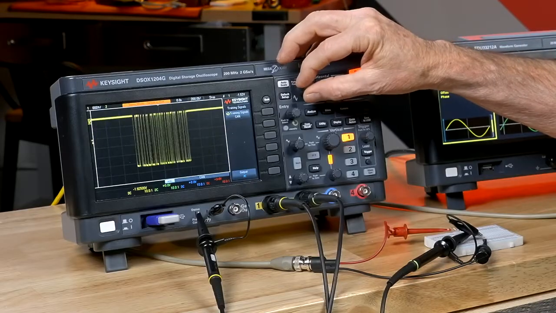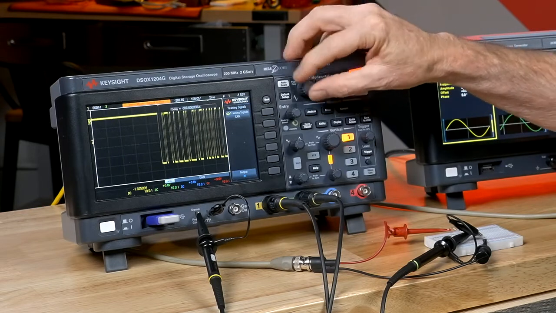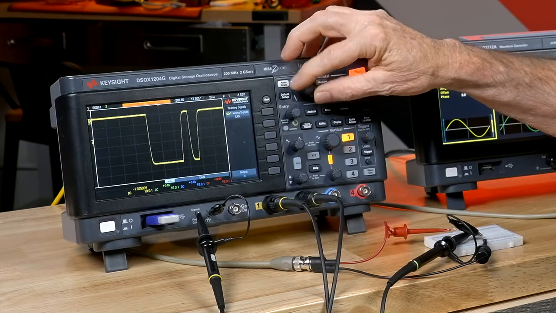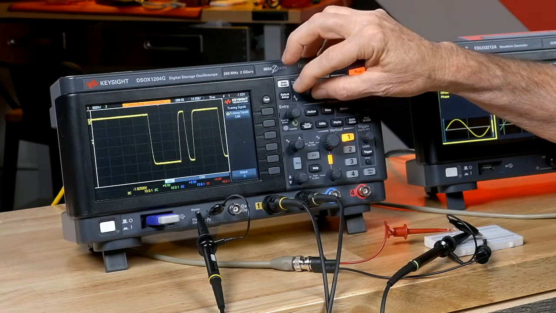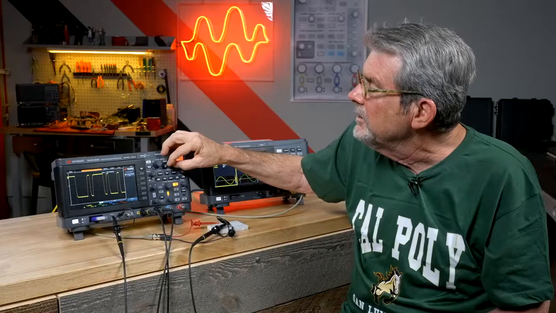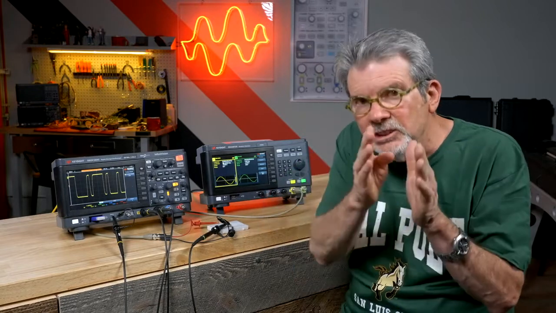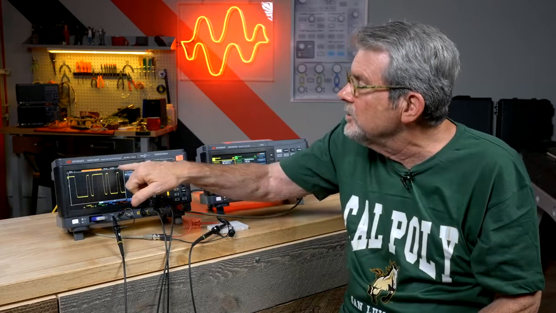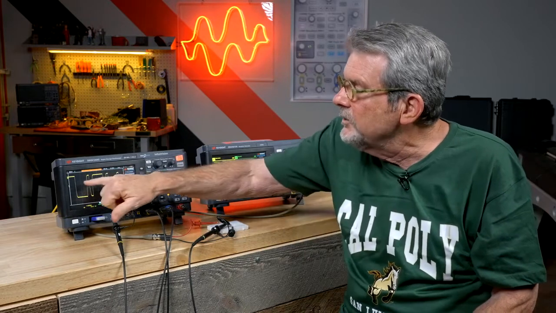So I'm going to zoom in on this particular packet here, and I'm going to set the time base, or the horizontal, at exactly 16 microseconds per division. Now, the reason I set it at 16 microseconds per division is 125 kilobits per second means each bit is 8 microseconds. So now at 16 microseconds, I've set it up for each division to be 2 bits.